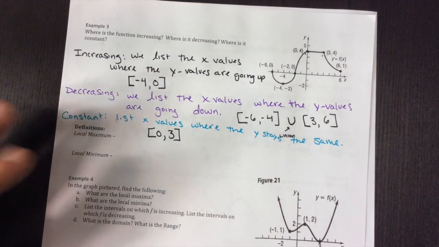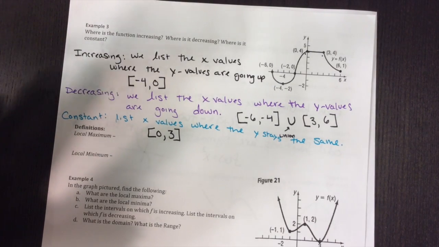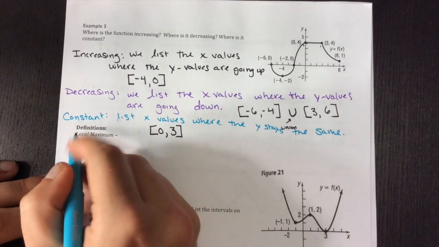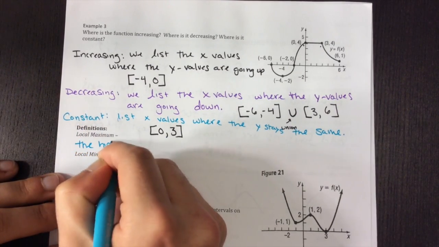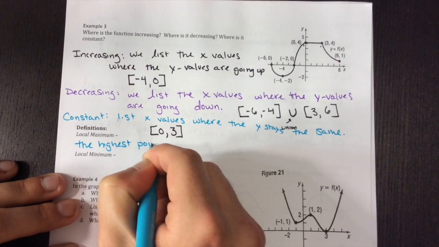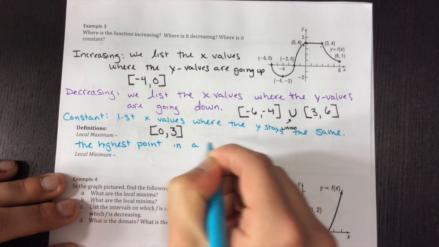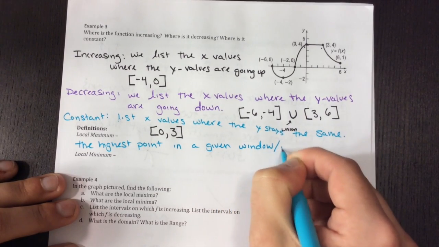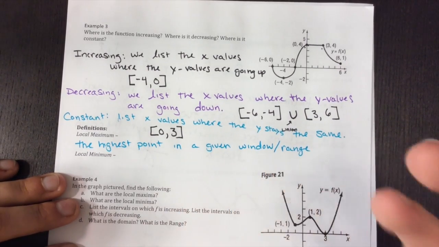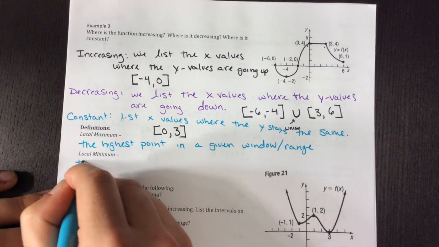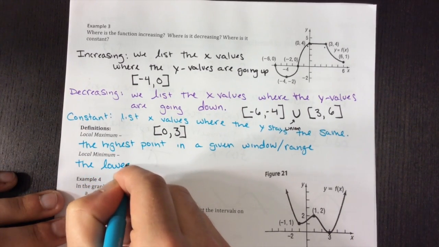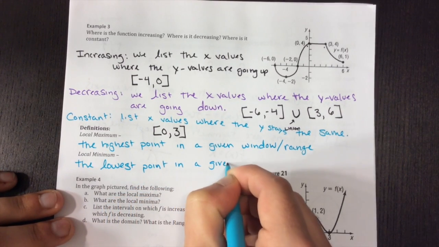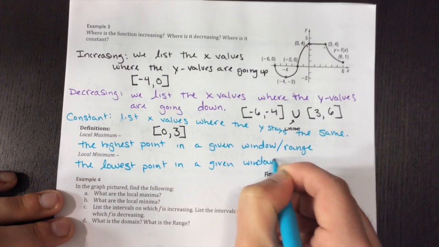Next up, definitions, which are kind of important. These are going to be basic definitions for a local maximum and a local minimum. This is the highest point in a given window or range. And likewise, the local minimum is the lowest point in a given window or range.